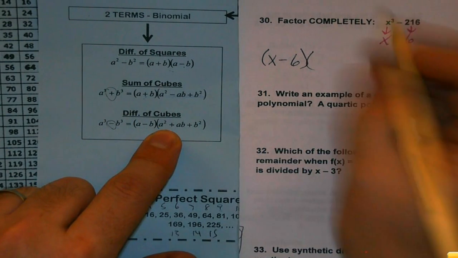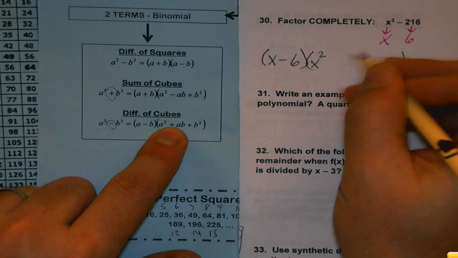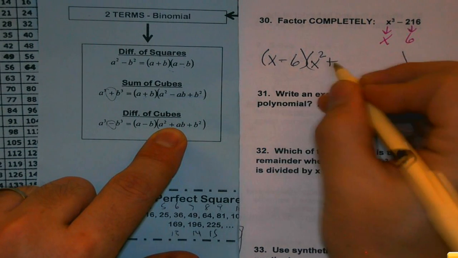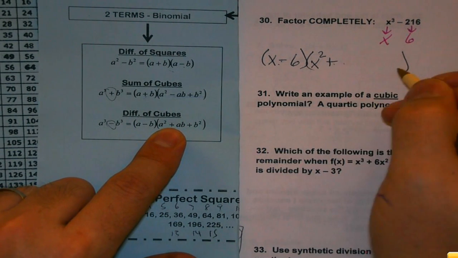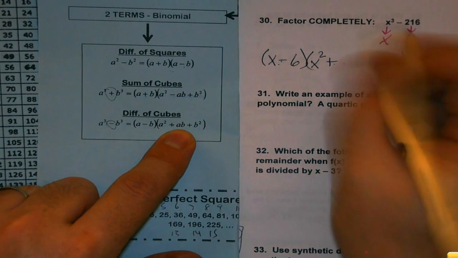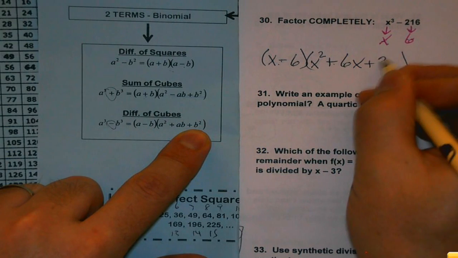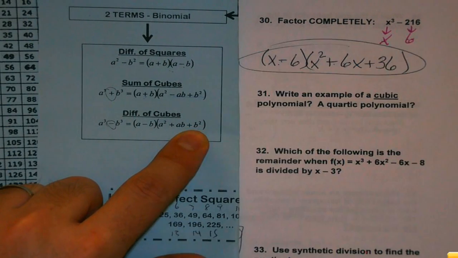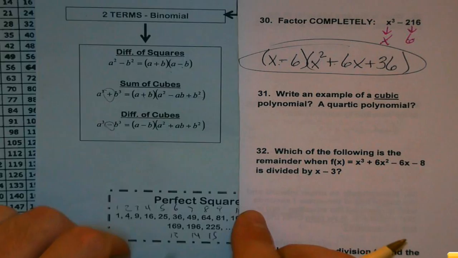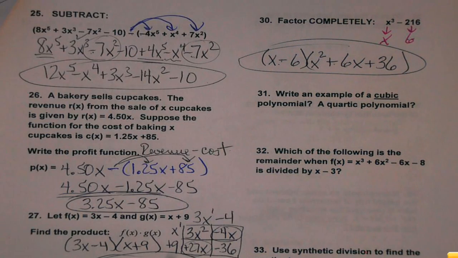Square my first term. Change the sign. So if I start with minus, I do plus. If I start with plus, I do minus next. Multiply the two terms together. Square the last term. And I'm done. Okay, and you're going to have this right there. You've just got to recognize and use it.